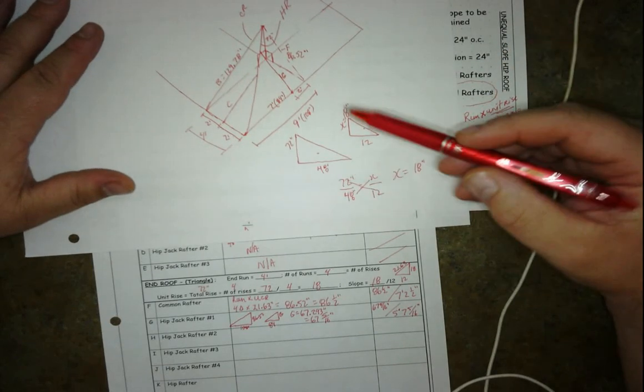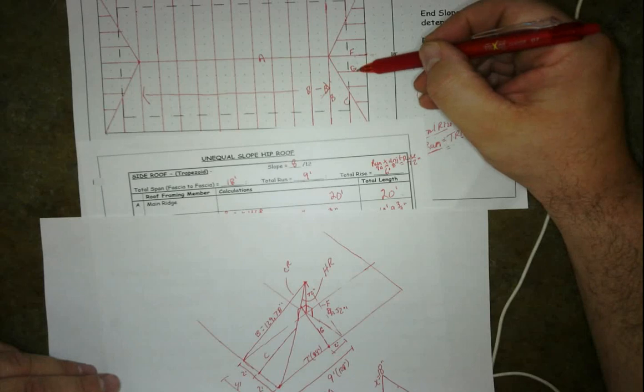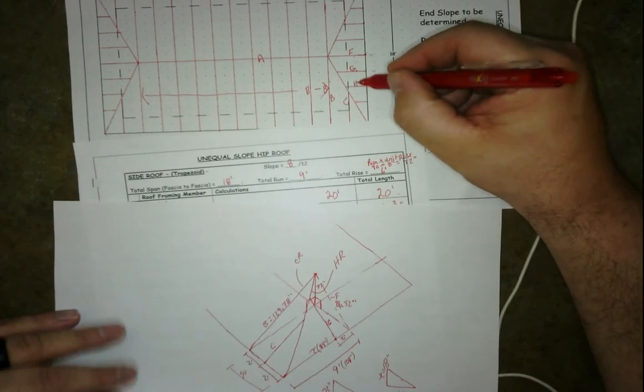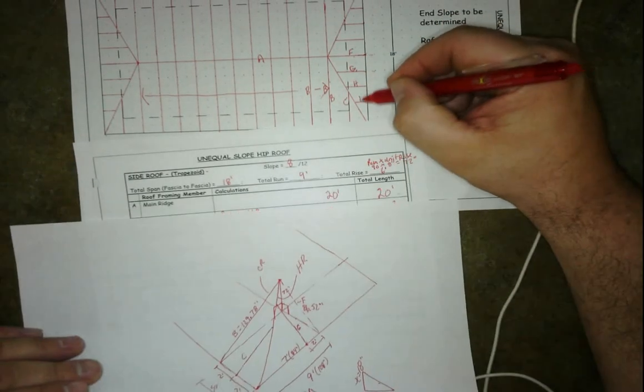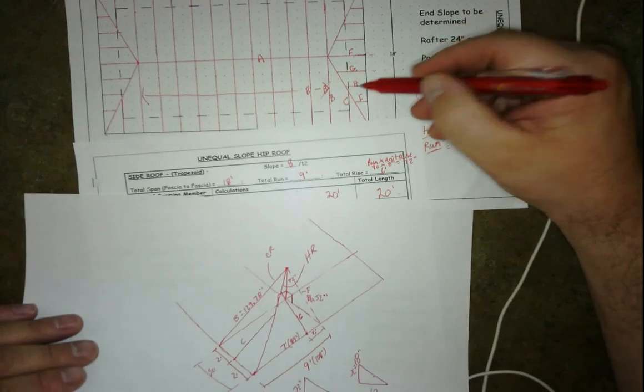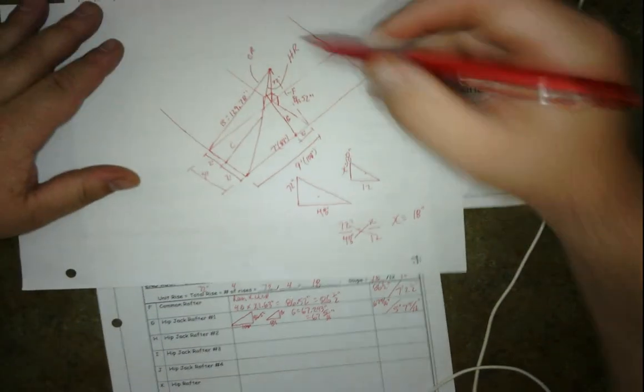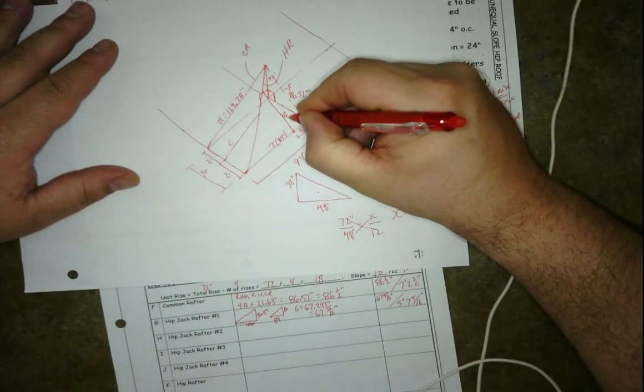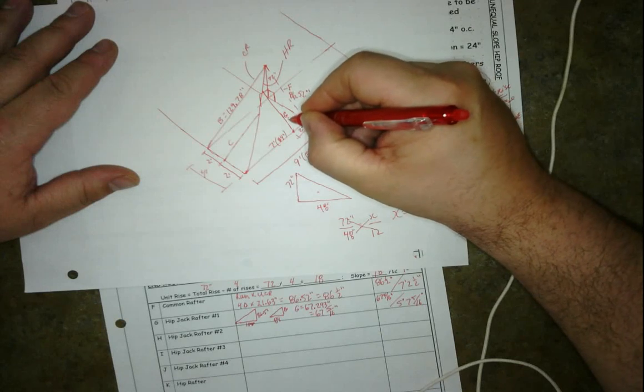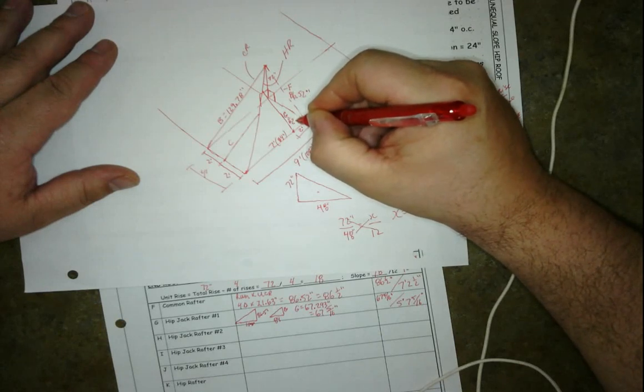Okay, so I have several other hip jack rafters. So we've got the length of that one, we've got the length of that one. We still need H and then I to complete that, right? So now what I can actually do is find the common difference. So for looking at this, I now know that G is equal to 67.293.